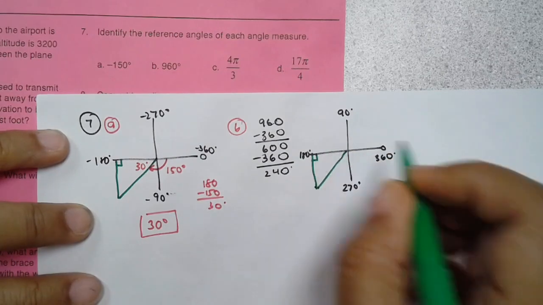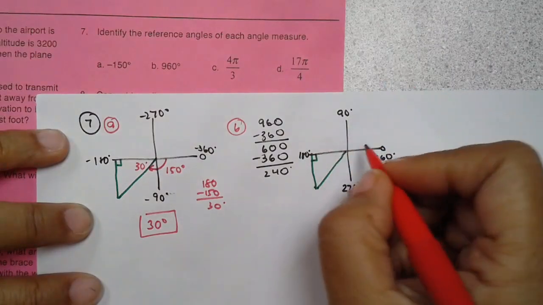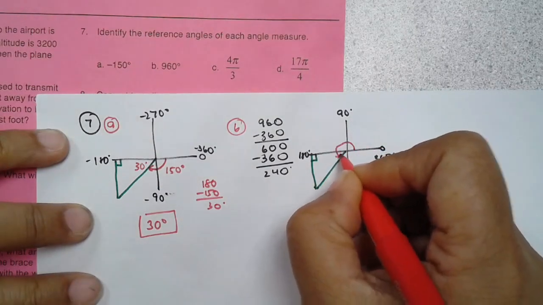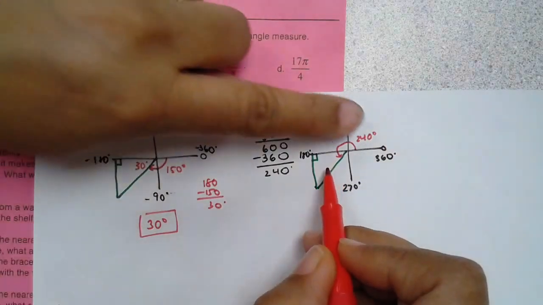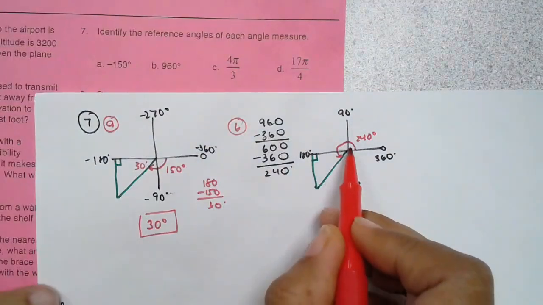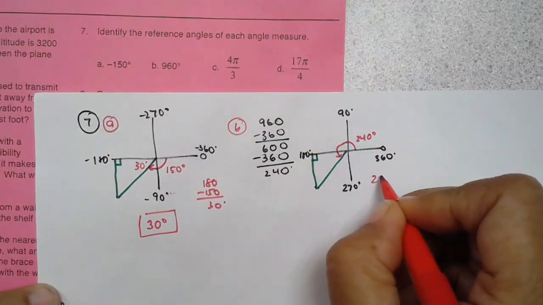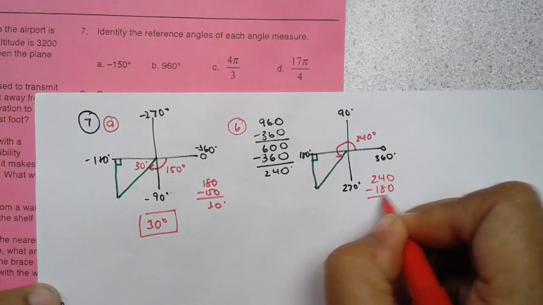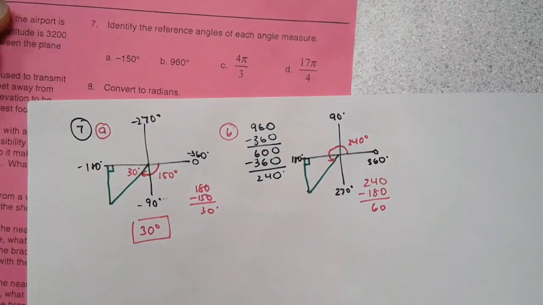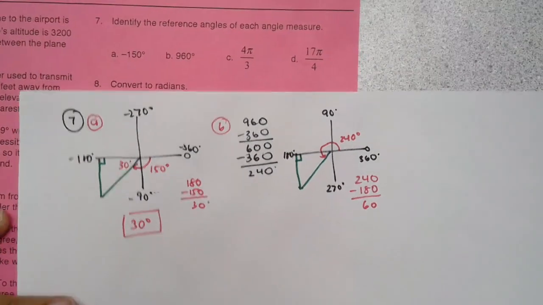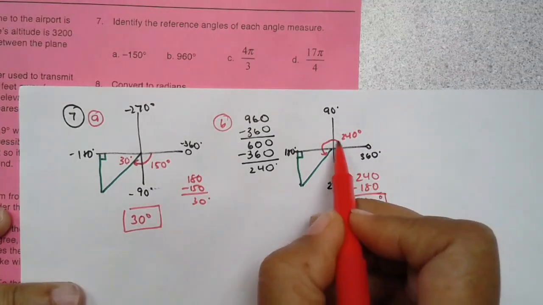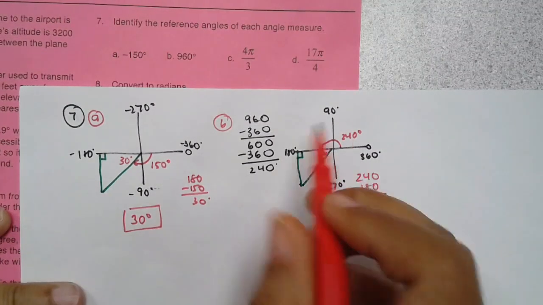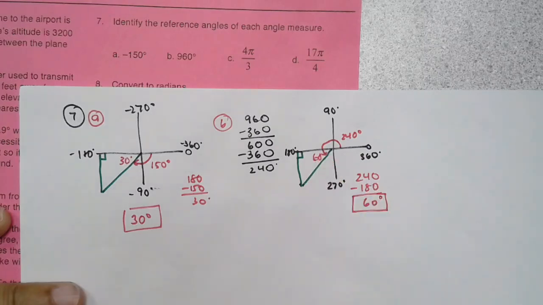Flip to the x-axis. So if 240 goes from here to here, and I want to find this little angle inside, we're going to have to subtract out the 180. So 240 minus the 180 gets us a total of, oops, hold on. All right, sorry about that, the lights went out. So this gets a total of 60 degrees. That's our reference angle. So this is 180, and then the extra 60 degrees to get us a total of 240.